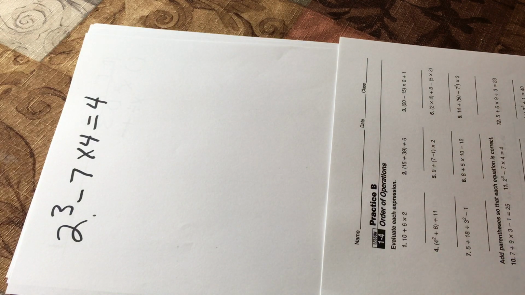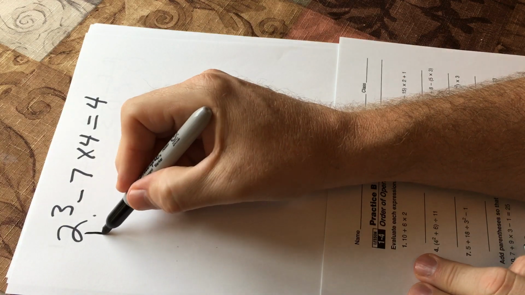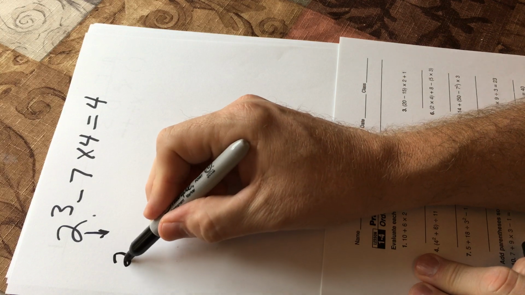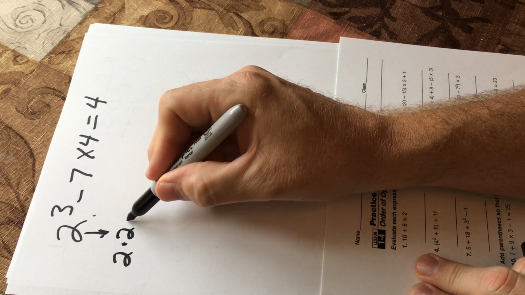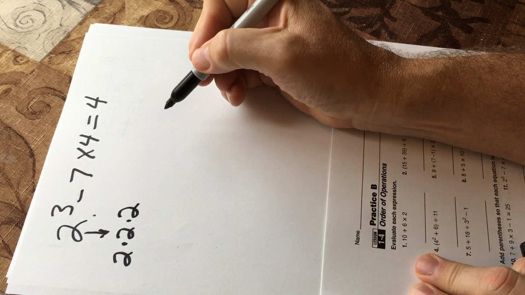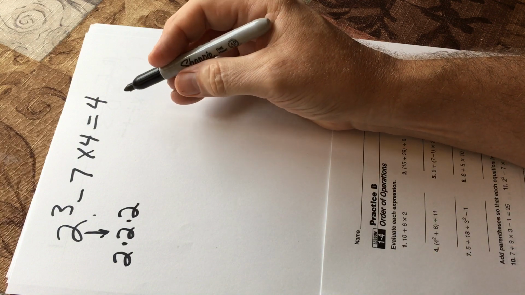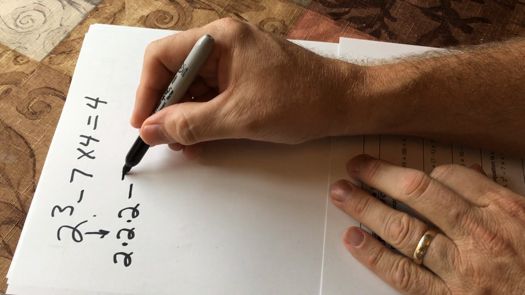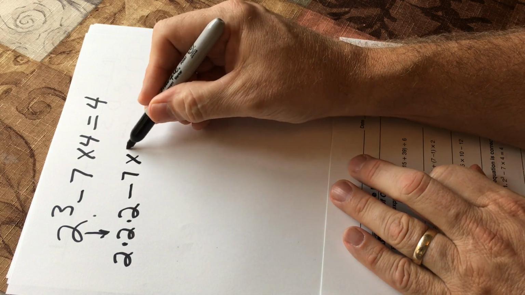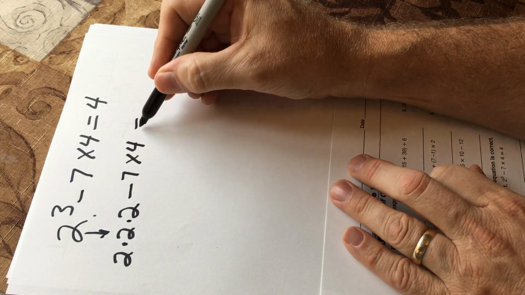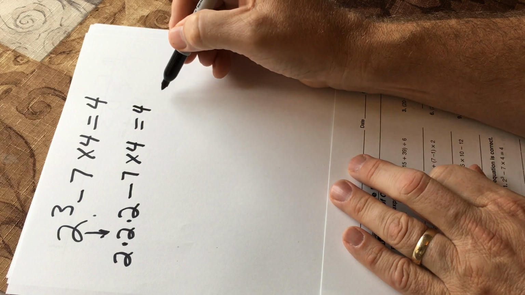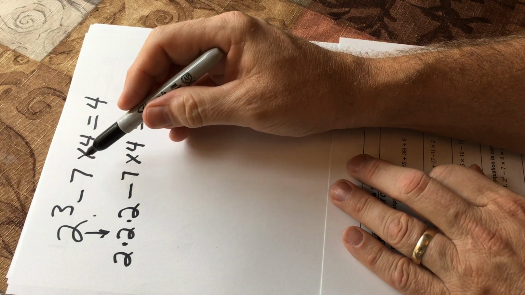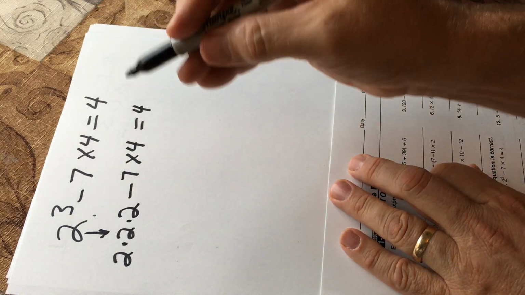Well, 2 cubed, in other words, this thing here is 2 times 2 times 2. Okay. And then we've got minus 7 times 4 equals 4. Well, remember when I said we looked at common sense?